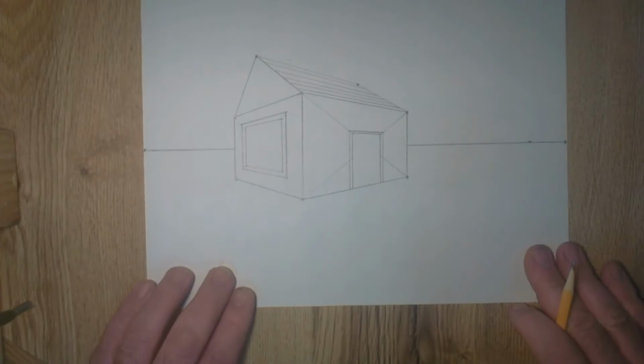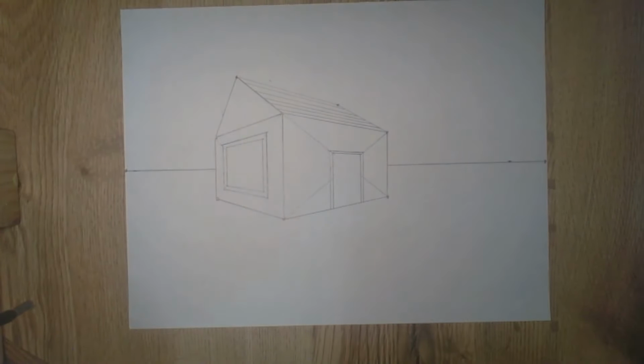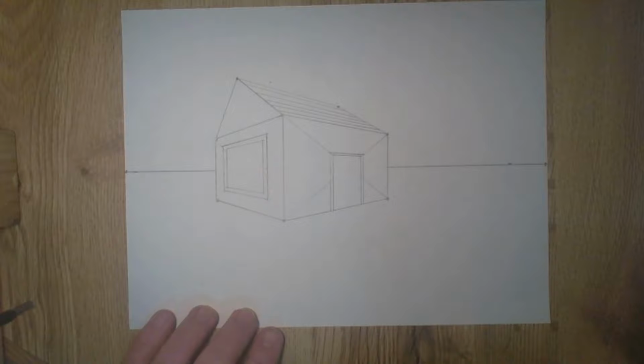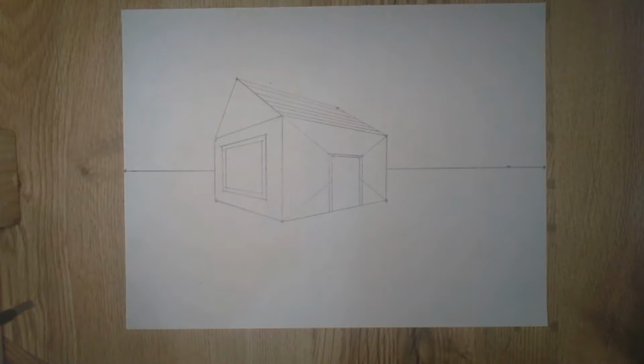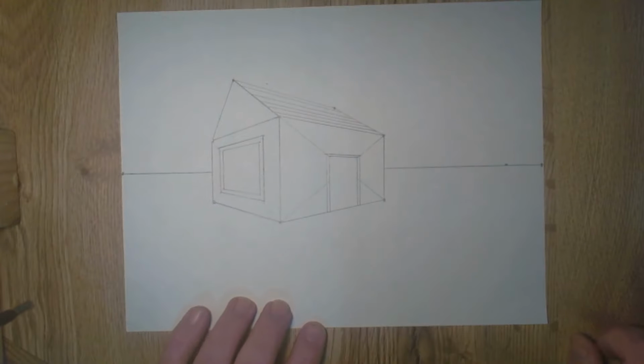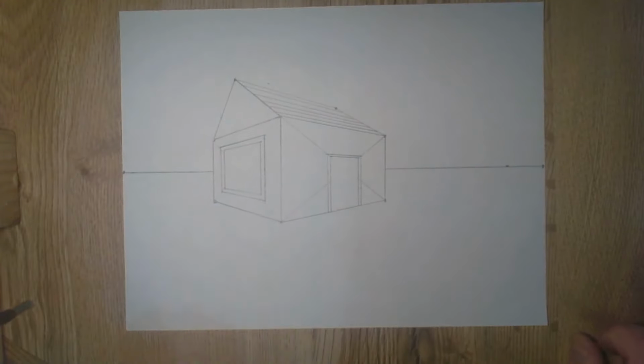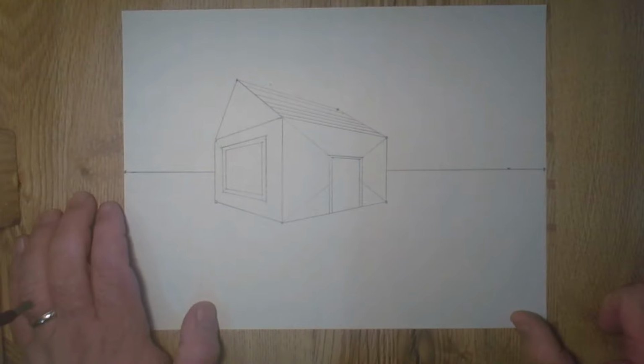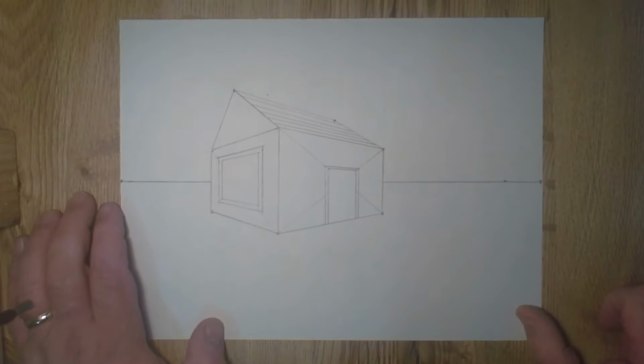Okay, there you have it. Today's additions to our blueprint of a small little building. Put in the bay window, put in the door frame. We're going to add to this much more in future lessons.